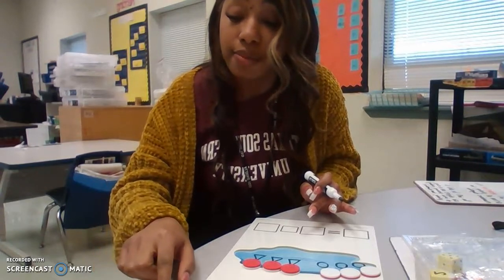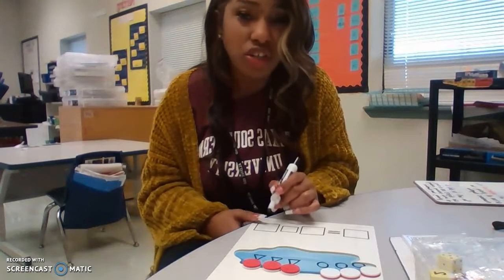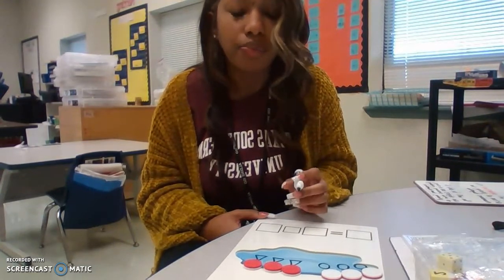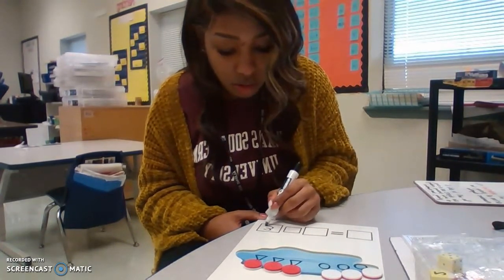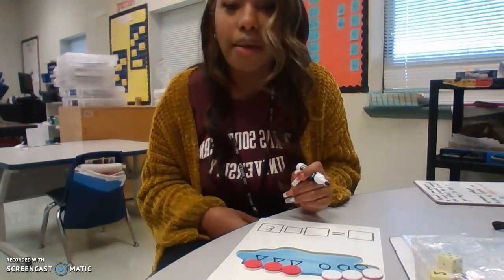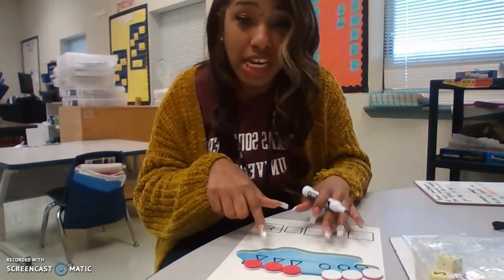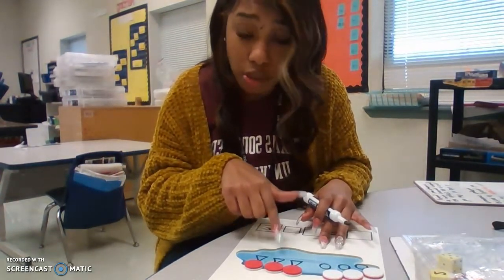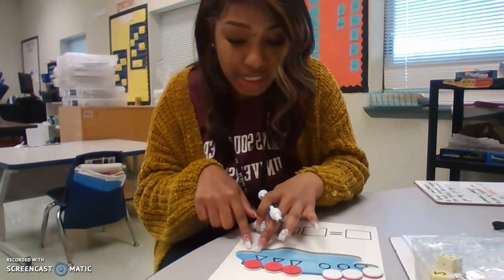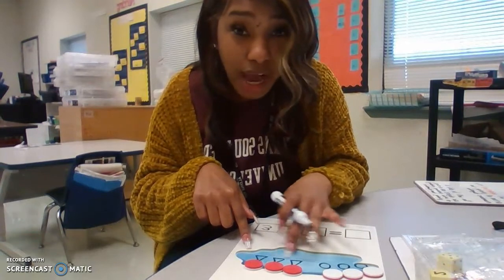It says at swim practice there were 3 boys. So what's the first number I need to write? 3. Why do I need to write that number first? Because it said there were 3 boys first. Good job. And even if you look on your story mat, when you get yours, you can see, okay, first I drew 3 boys or my 3 objects.